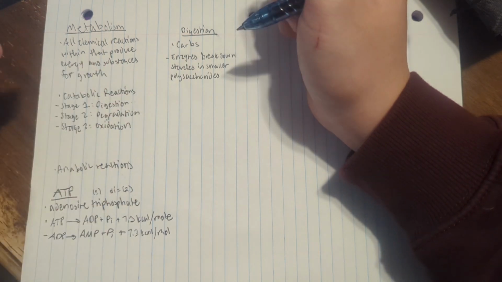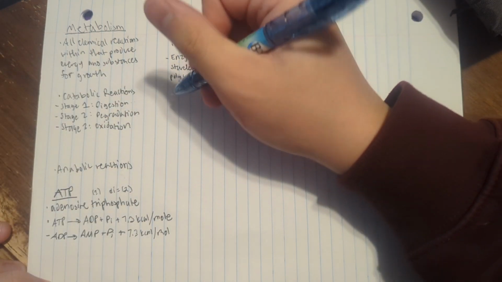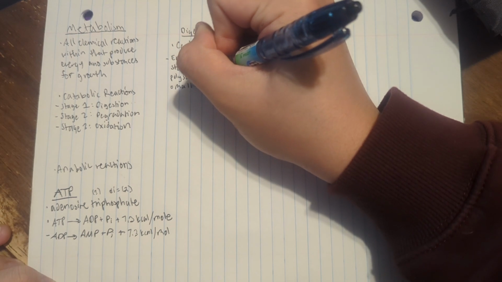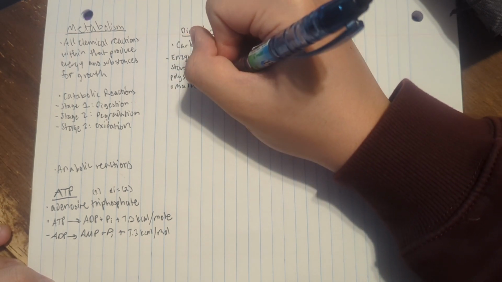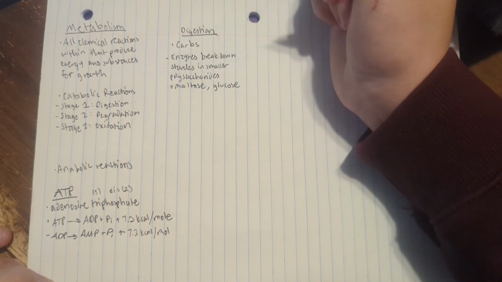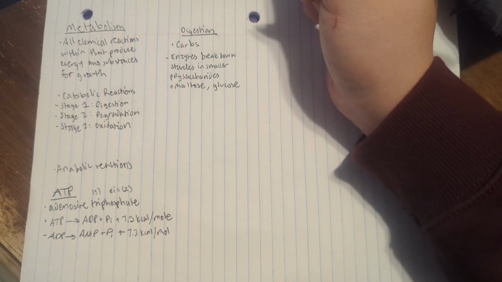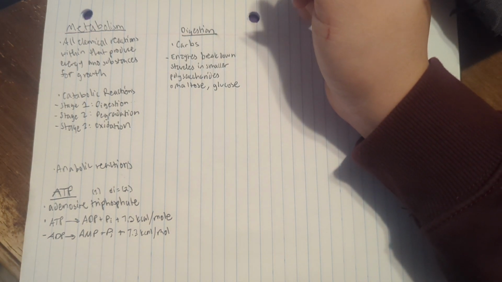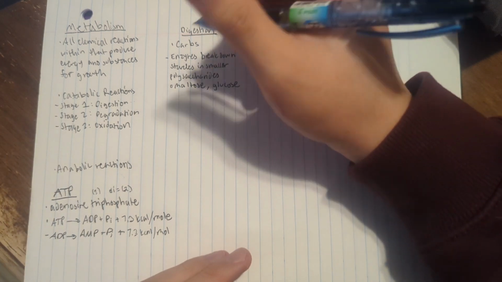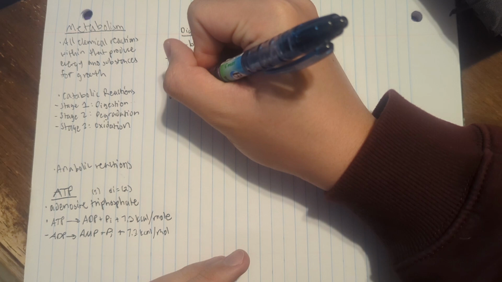And these are just going to be sugars such as maltose, and another really well-known one you might have heard of is glucose. And then once this happens, it's all going to go down to the stomach.